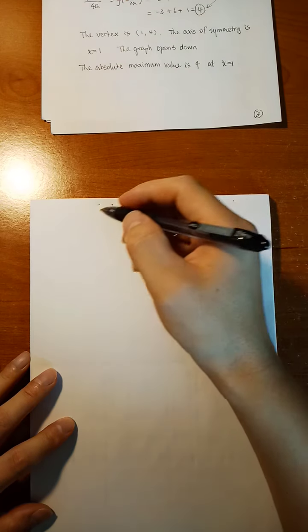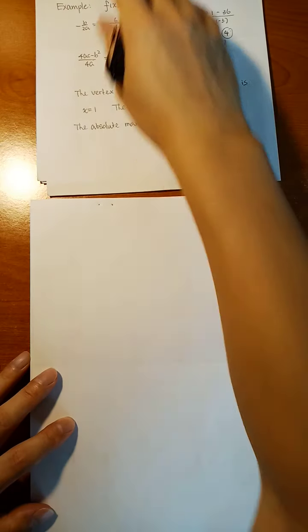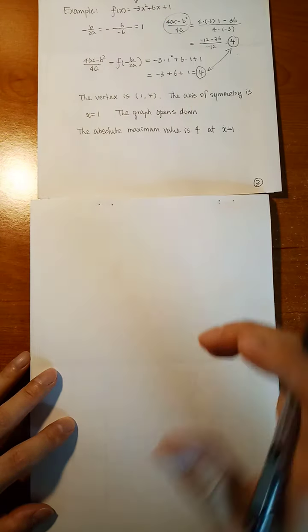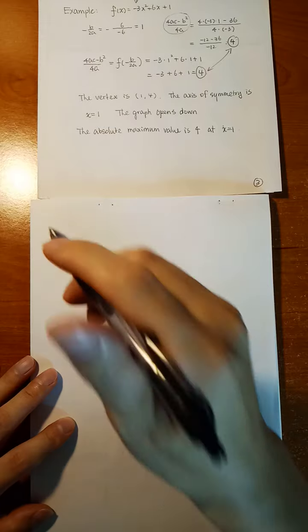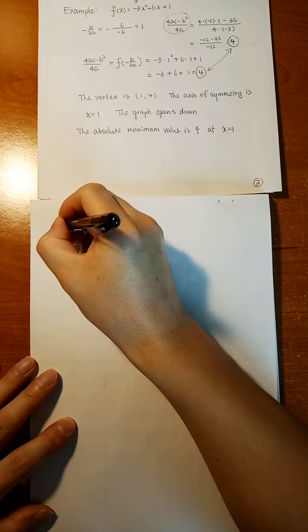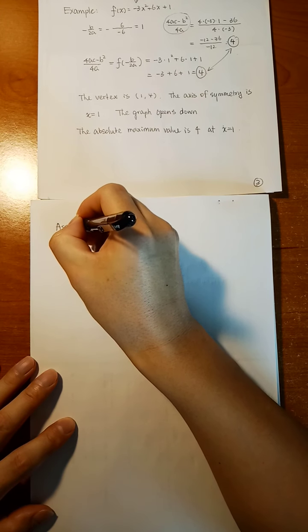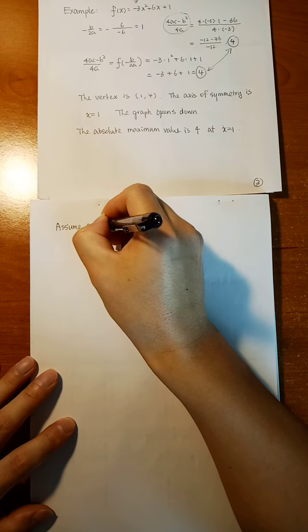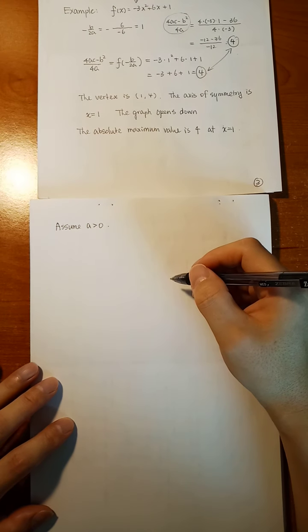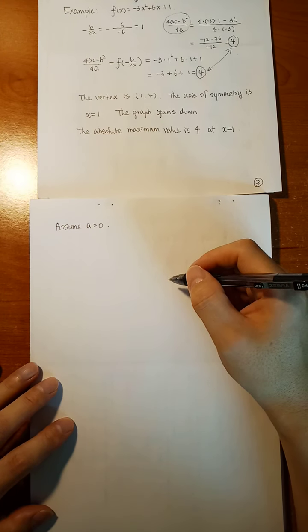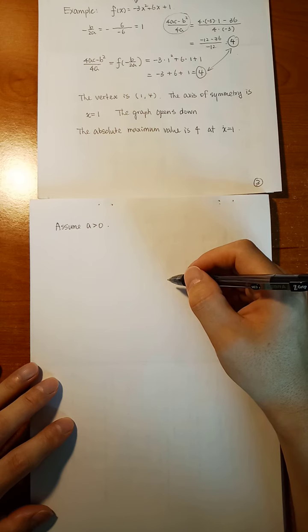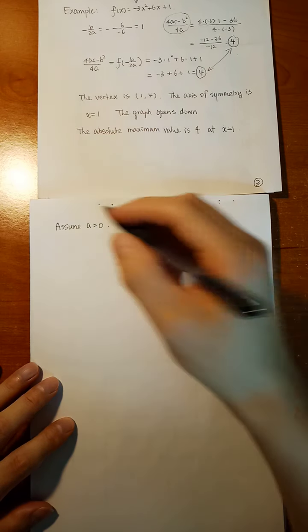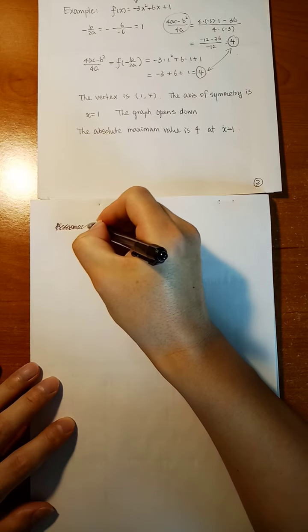And now let's focus on the graph opening up case. So assume... well, let's see. No, it's not. So far we don't do this.